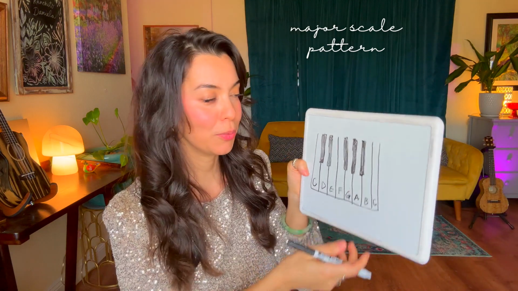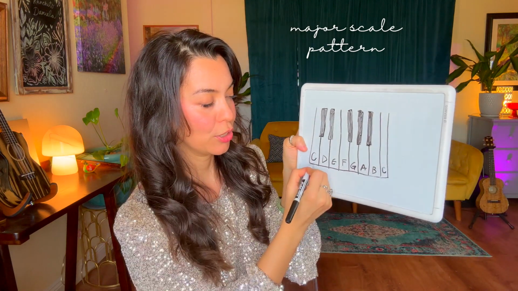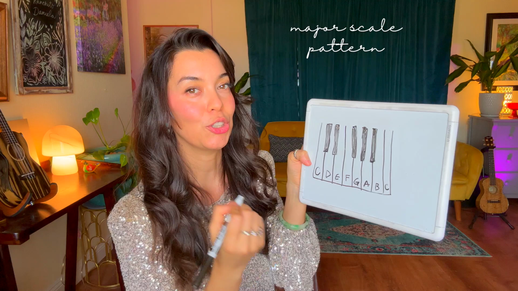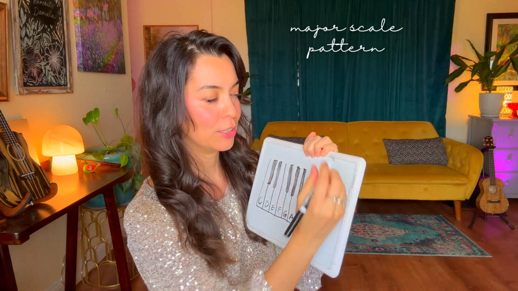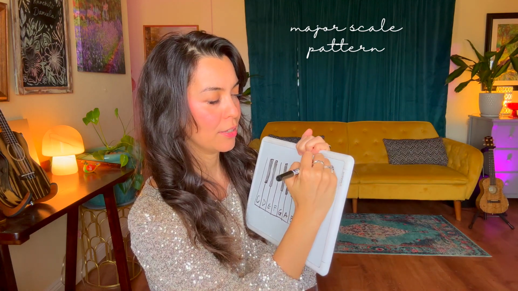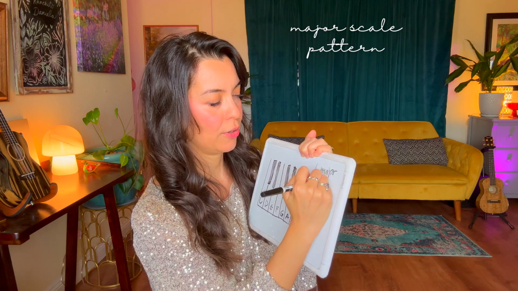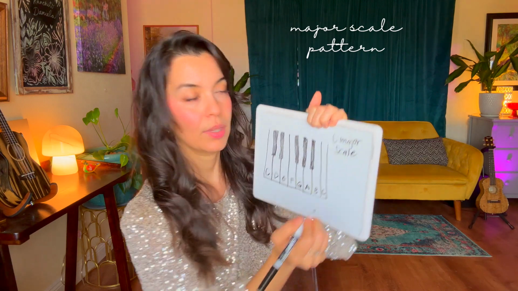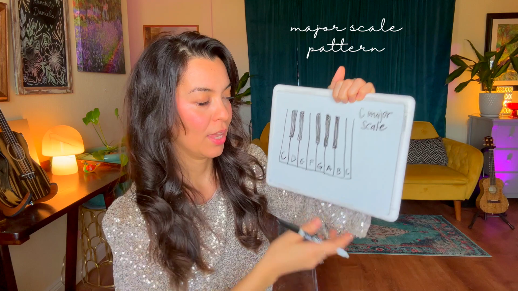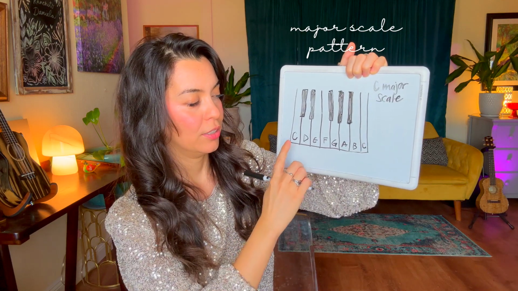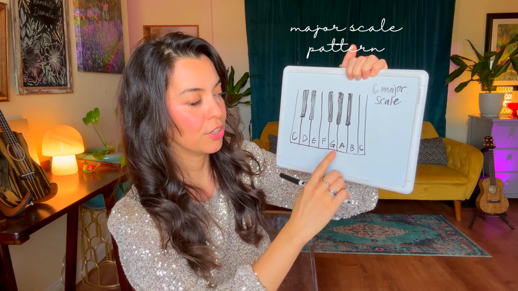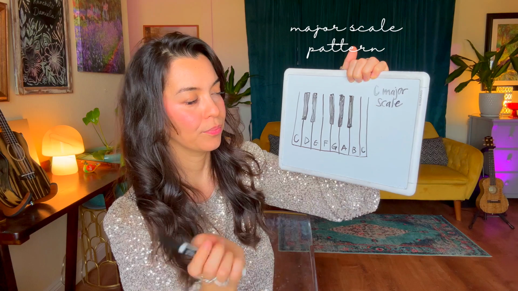In today's class we're going to learn about whole steps and half steps. And for that we need to use the keyboard we drew yesterday. And we're going to start with the C major scale. So go ahead and somewhere on your paper write C major scale. And that's what we have here. C, D, E, F, G, A, B, C.